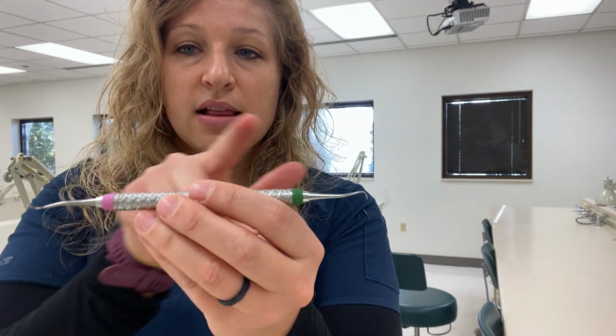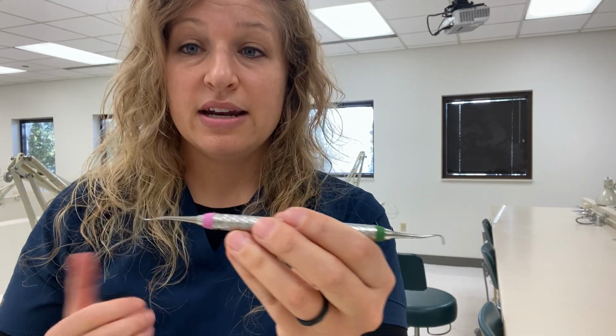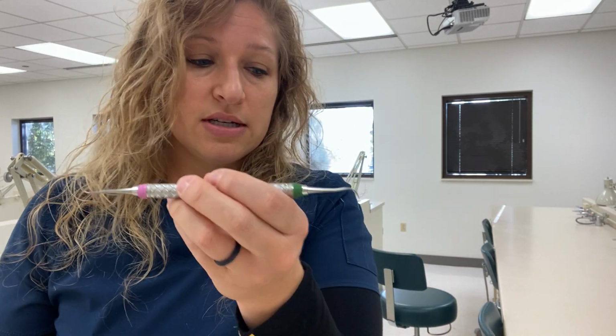You want the balance of the working ends, meaning it's balanced on each end. It's even whenever you're holding it. An example of something I can think of that's not balanced would be a mirror, because you've got the one heavy end, whereas this one's even.